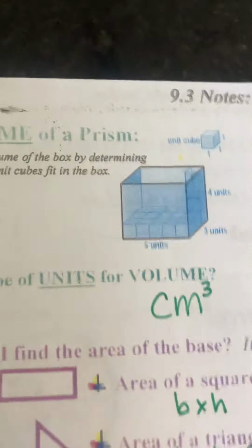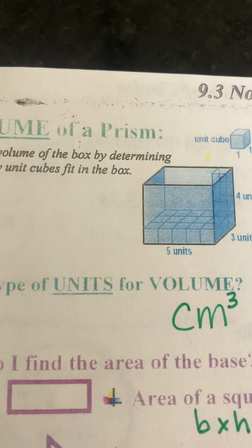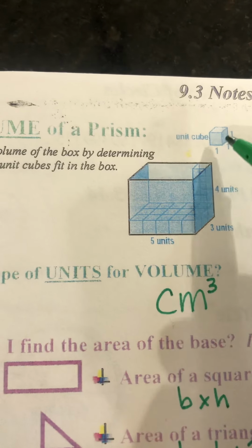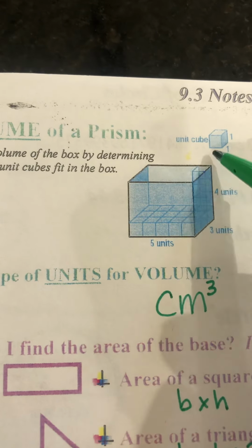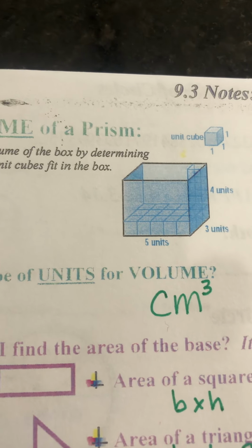Okay, so today we're going to do volume of a prism. How is volume different than area? Volume is an inside measure. So if we wanted to find the volume of the box, we would determine how many of these mini cubes can fit inside the box, right? Area is an outside measure, volume an inside measure.